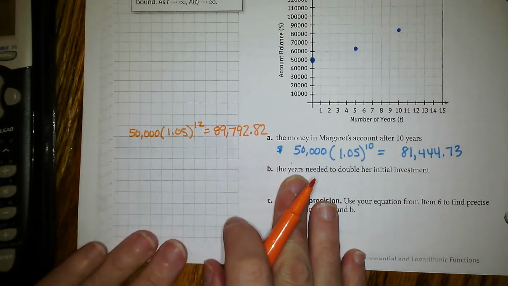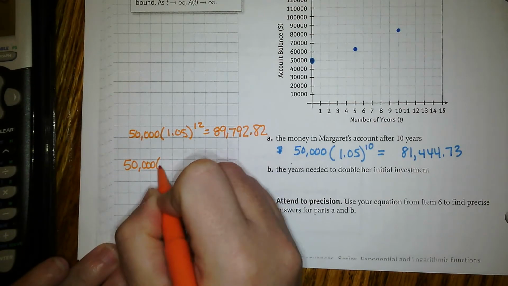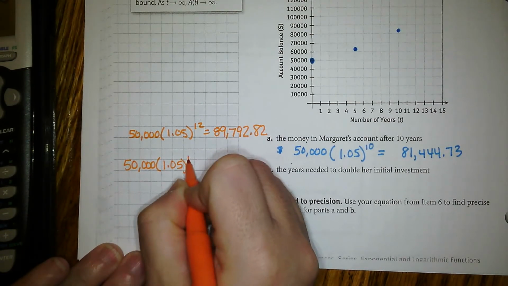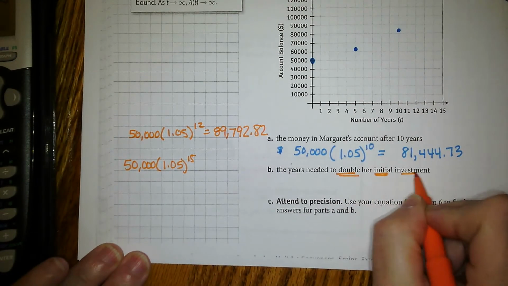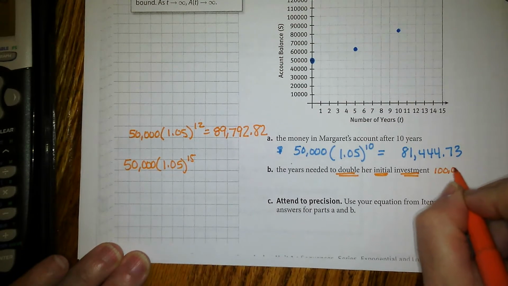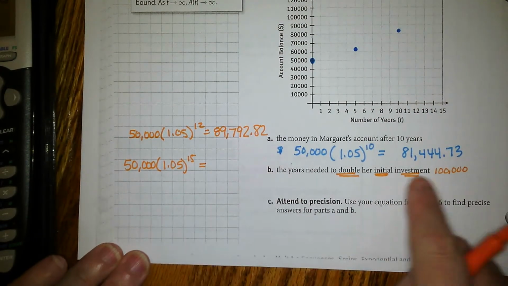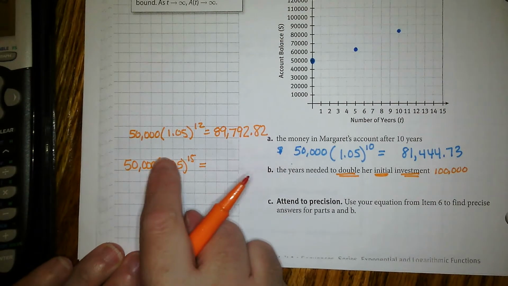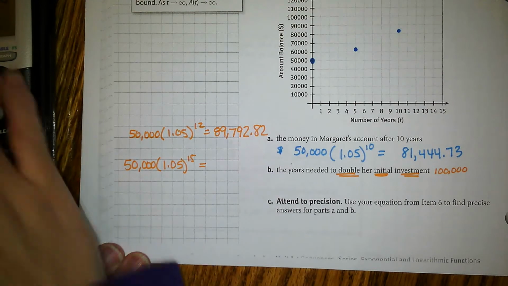Okay, maybe a little bit higher, so maybe 15. Let's try 15. Now, this is strictly estimating. I'm trying to figure out how to get to 100,000. To double her investment, she needs twice 50,000. That's $100,000 is what we're looking for. So I'm trying to figure out how many years it's going to take to get me to 100,000. So I'm just trying different years. This was a little low, so I'm going a little higher now.